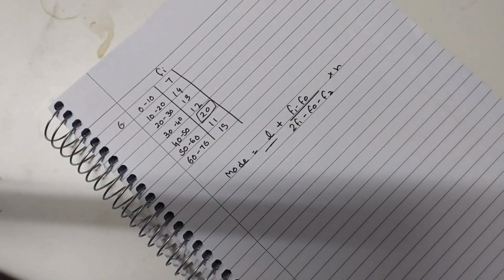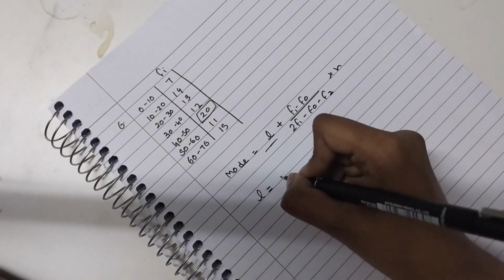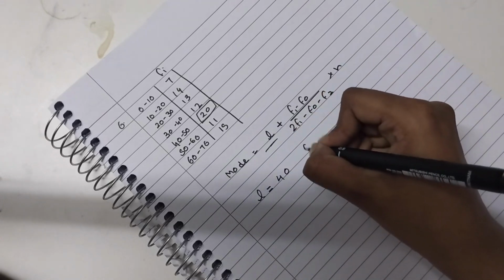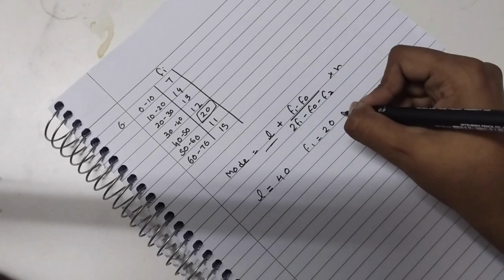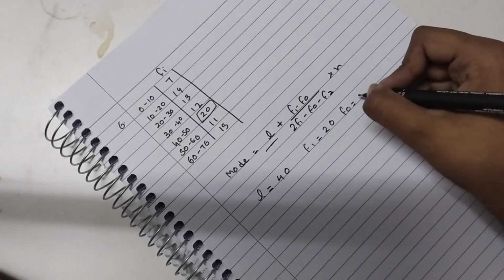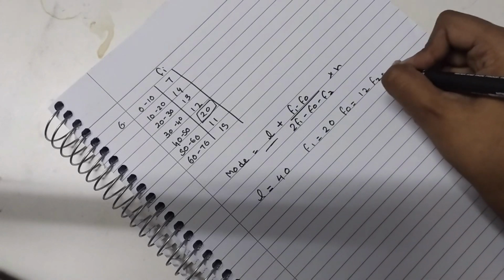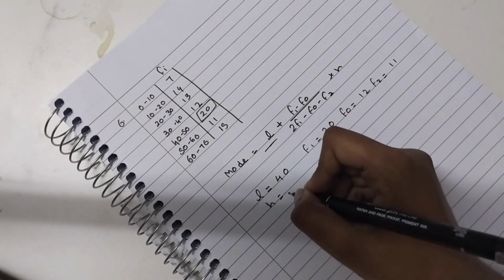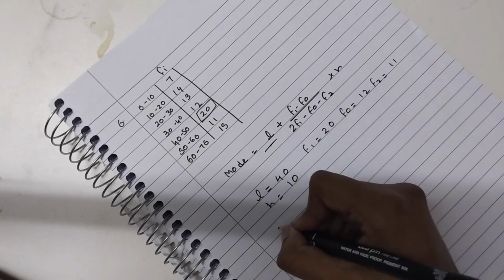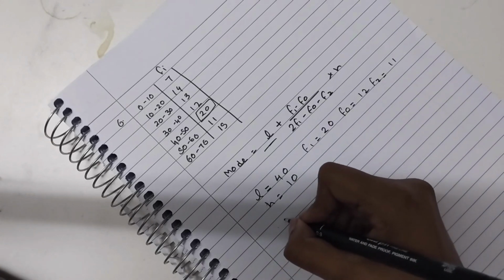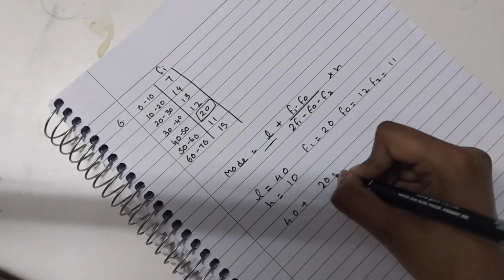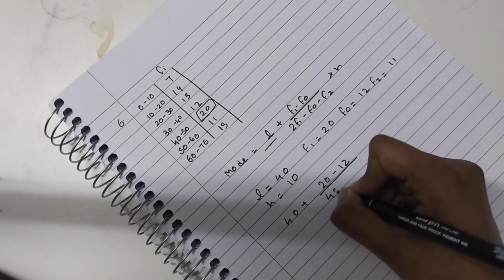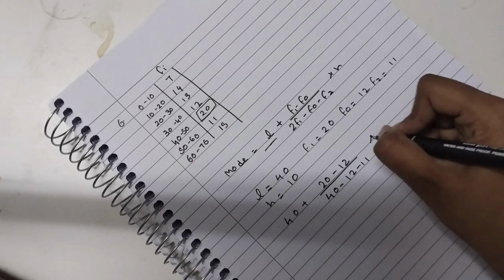The lower limit of the modal class is L, so the value of L is equal to 40. And f1 is the highest value of the frequency, which is equal to 20. f0 is the preceding frequency, which is 12. f2 is the succeeding frequency, which is 11. And the class height is the upper limit minus the lower limit, which is equal to 10. So when we substitute the given values in the formula, we get 40 plus 20 minus f0, which is 12, divided by 2 times f1, which is equal to 40, minus 12 minus 11, times the class height, which is equal to 10.